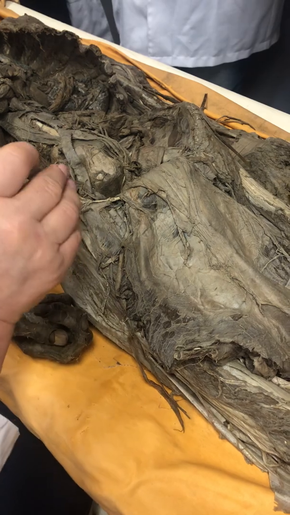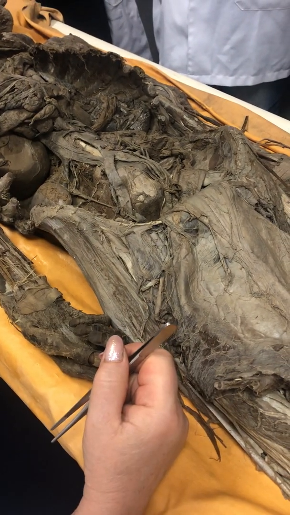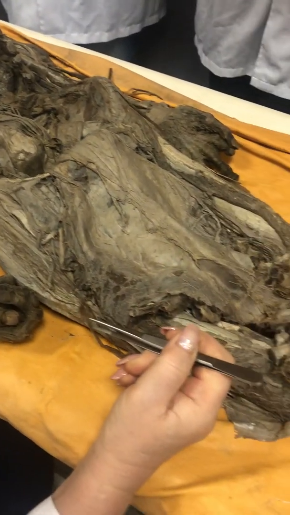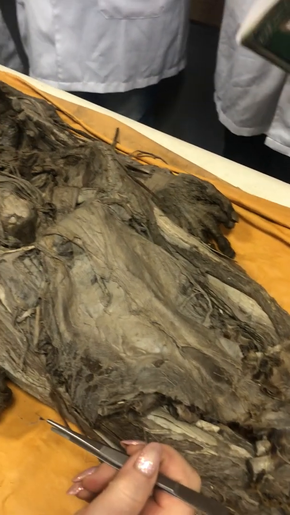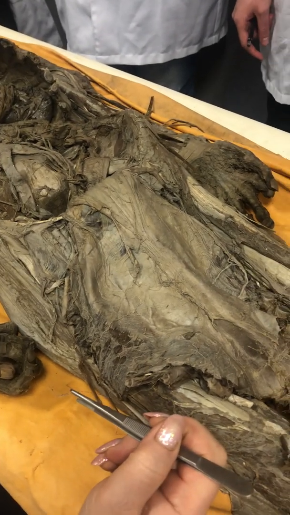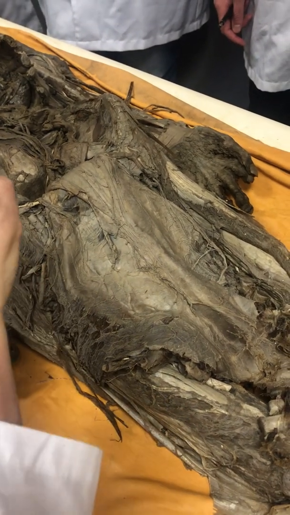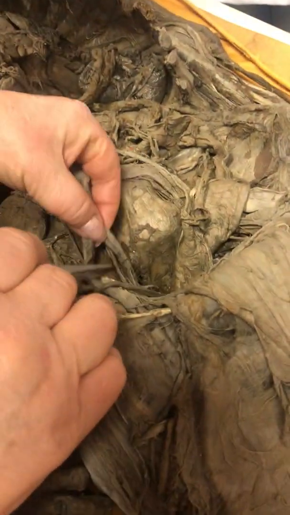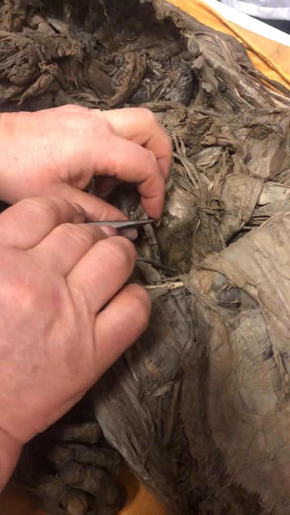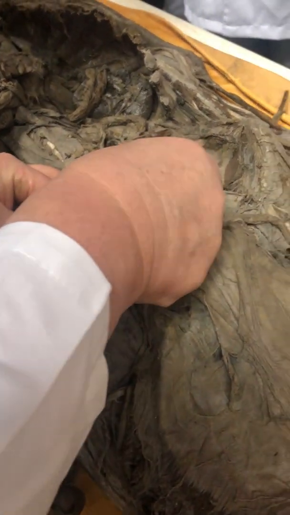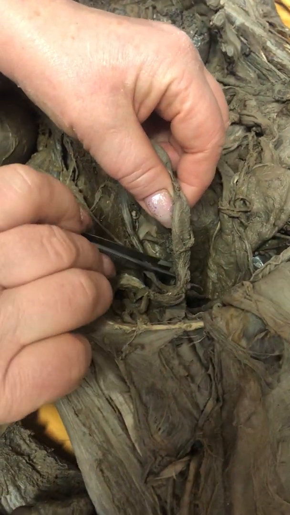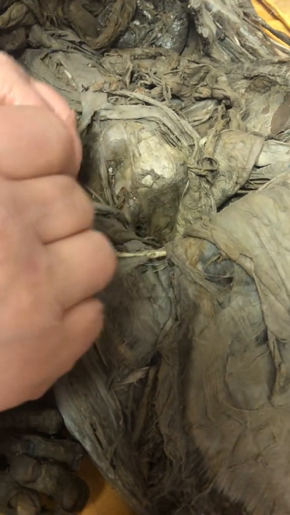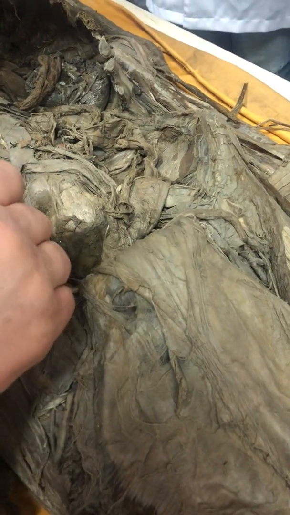You can see the deep circumflex iliac, arteria circumflexa iliaca profunda, and arteria epigastrica, the inferior epigastric artery. These are branches of the external iliac artery. You can see another artery, the internal iliac artery. The internal iliac artery divides into the posterior trunk and the anterior trunk.